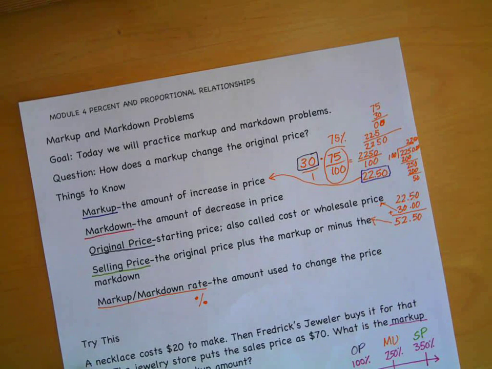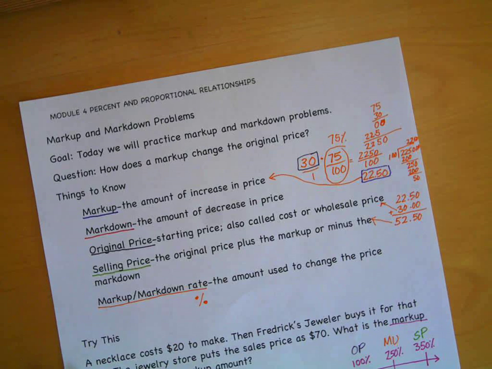So our goal for today was to practice markup and markdown problems. How does a markup change the original price? A markup changes the original price by making it larger. A markdown changes the original price by making it smaller or making it less.